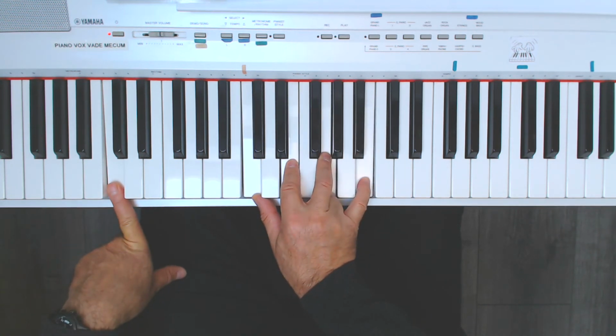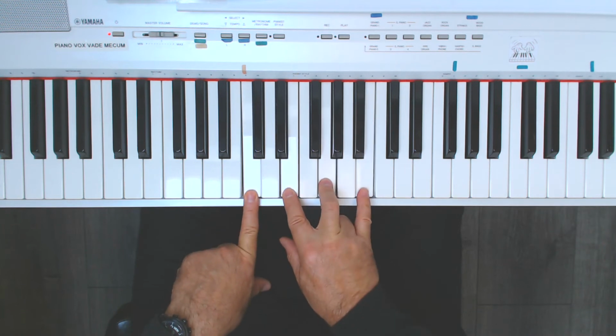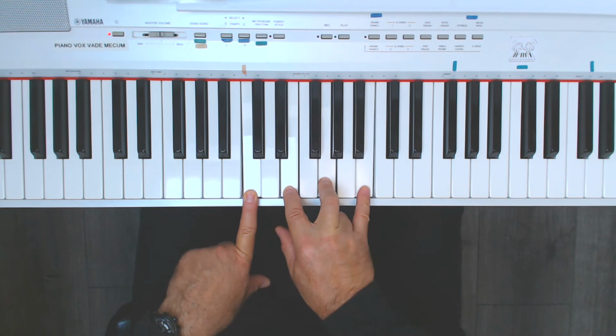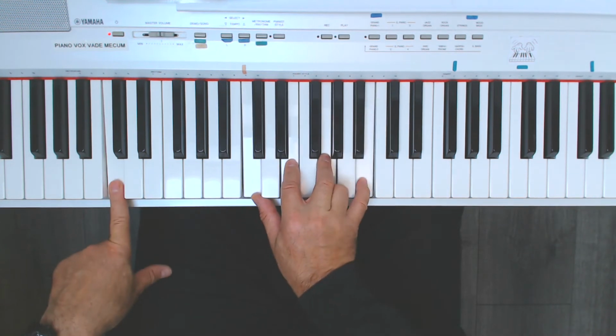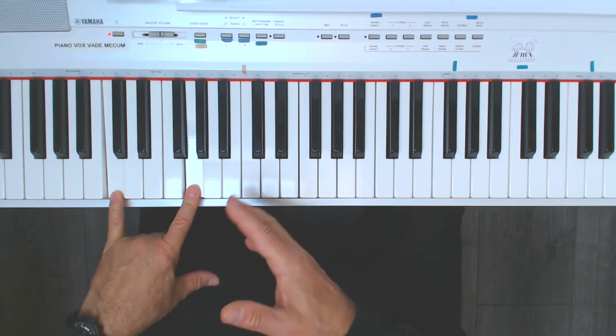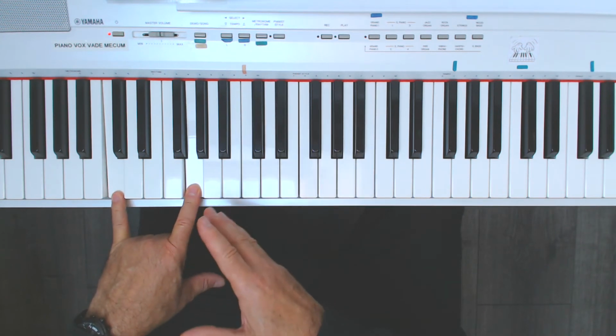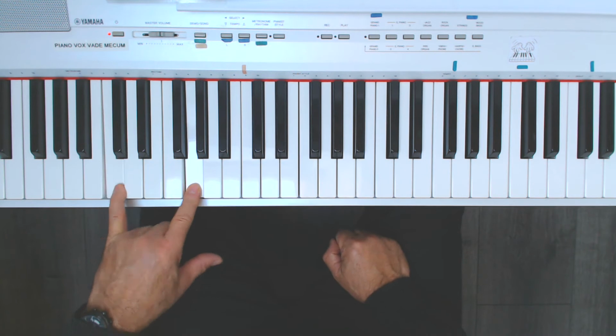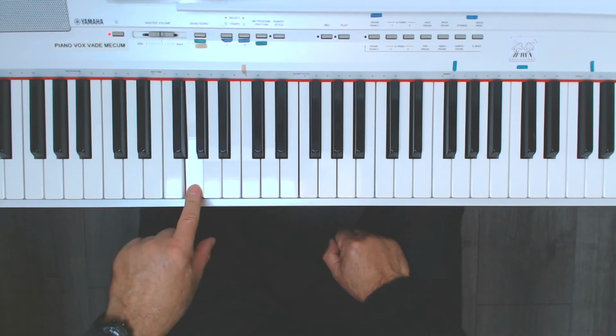So we start for the first chord with a C major 7: root, third, fifth, major 7. You recognize a major 7, okay? That's the B. And we use a fifth on the basso ostinato. That's the main principle. So the root, 1, 2, 3, 4, 5, and the fifth.